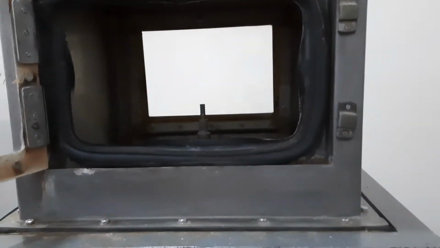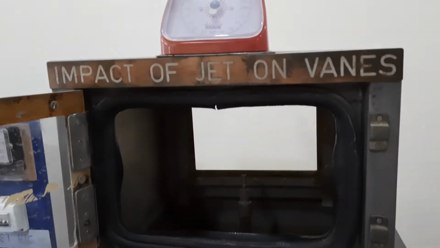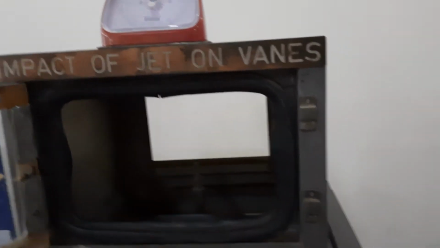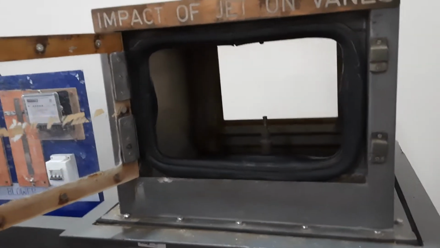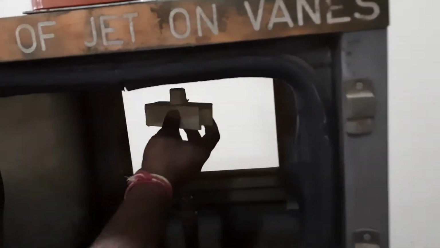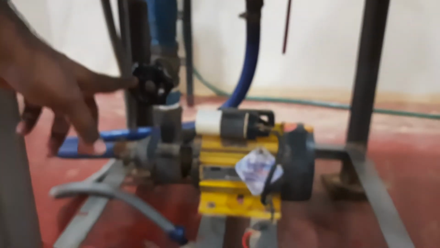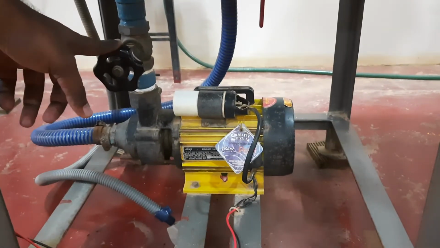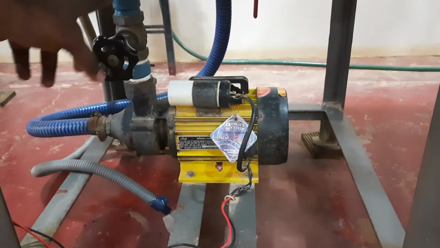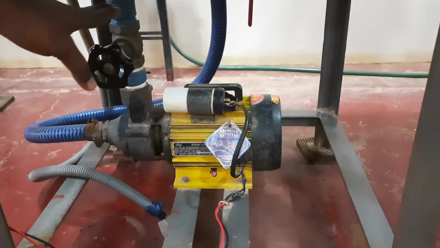Right. So what are we supposed to do? Before starting the experiment we have to do the initial setup. Whichever vane you are going to use, take that vane and thread it over here completely, and after that you have to switch on the pump. Before switching on the pump, one thing you must make sure is that you close this valve. This is the valve which makes the water enter the experimental setup. You have to close this valve.